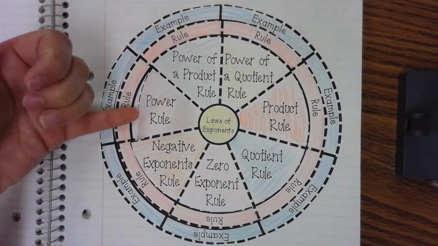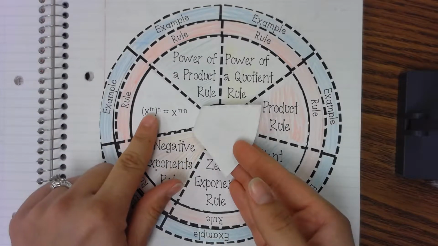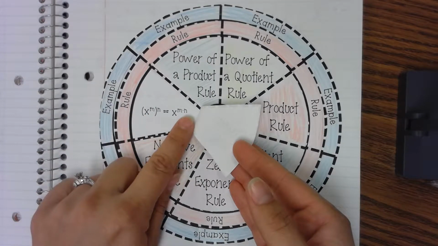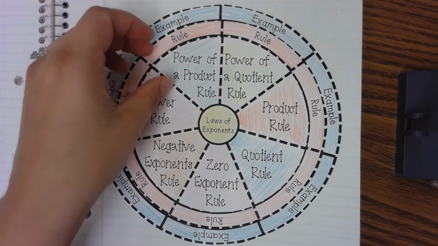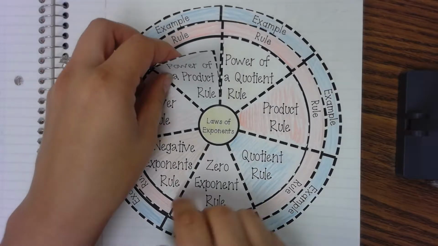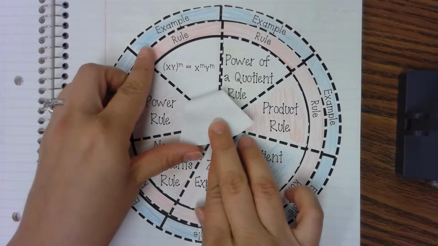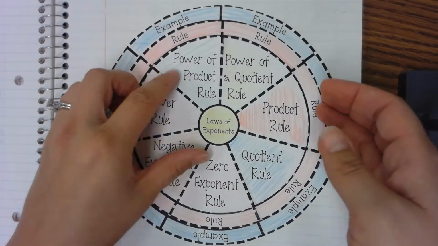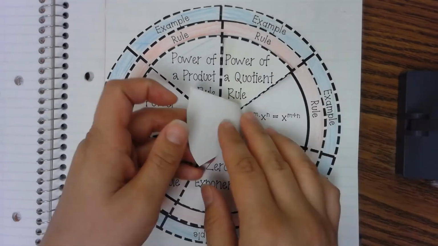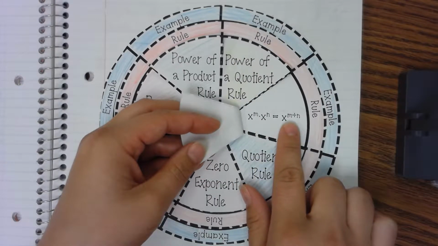That is where anything that is raised to a power gets multiplied together. We are going to talk about the power of a product rule, which is where you have two items that are multiplied together. Both items get the exponent. And our last rule we're going to talk about today is our product rule. That's when you have the same bases multiplied together, you actually add the exponents.